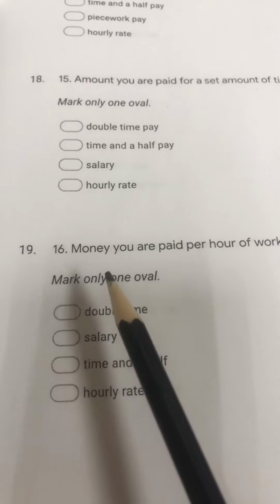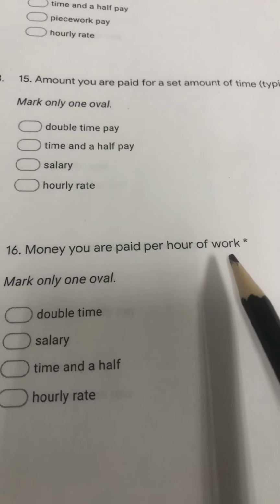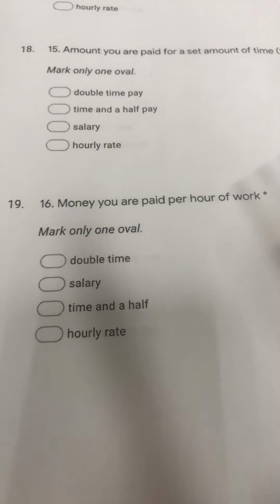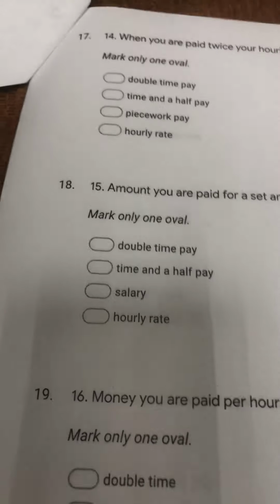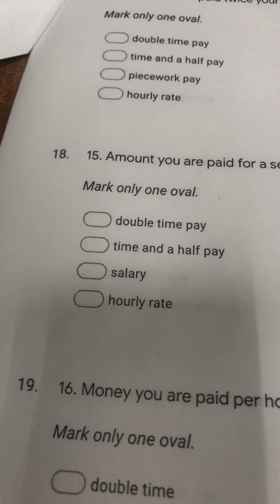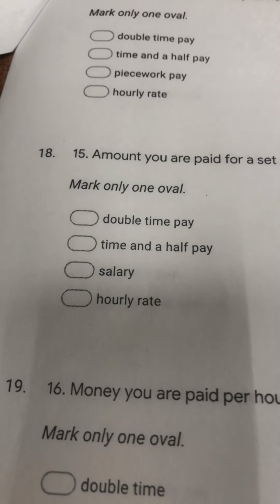For number 19, money that you are paid per hour of work. What is that called? Double time, salary, time and a half, or hourly rate. And we'll get to number 20 here in a second.